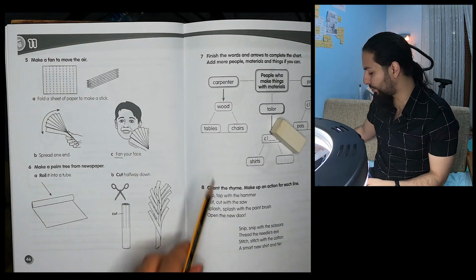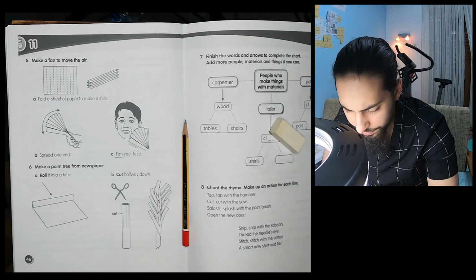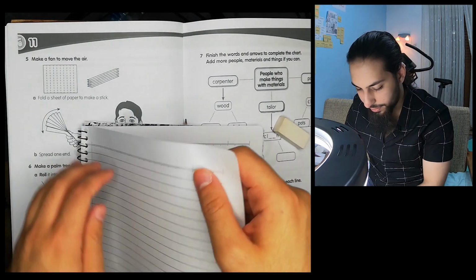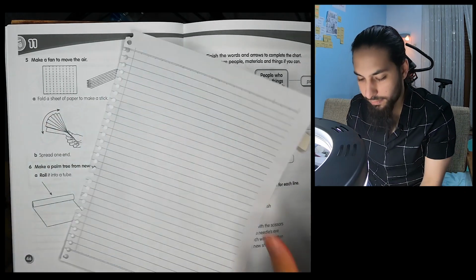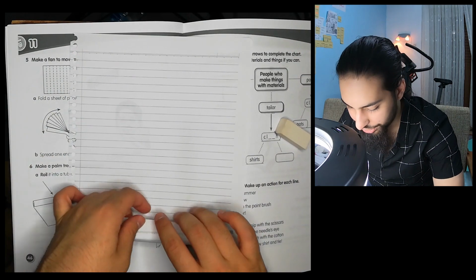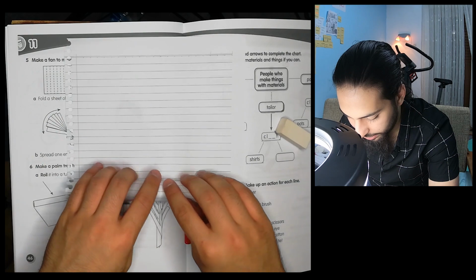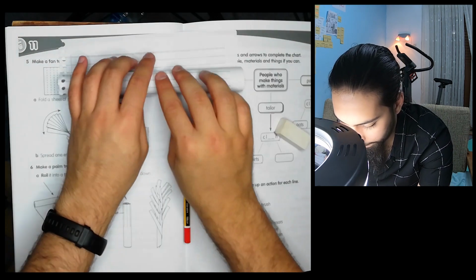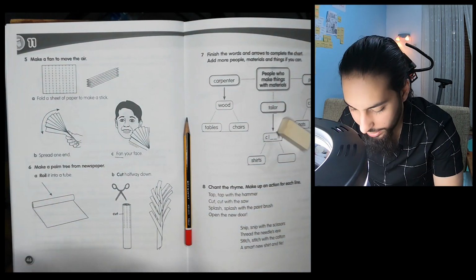Now the second thing we're making, which I'm not sure how to do, roll into a tube. Okay, so we're getting another piece of paper. Okay. We have to roll it into a tube. So like this. Okay. It's rolled into a tube.